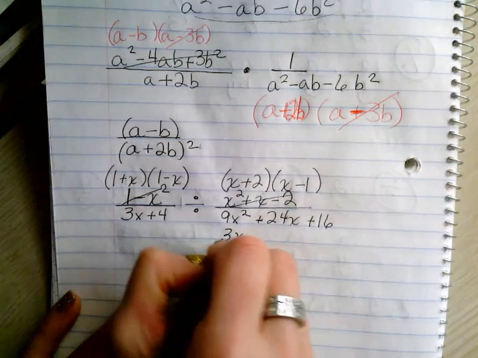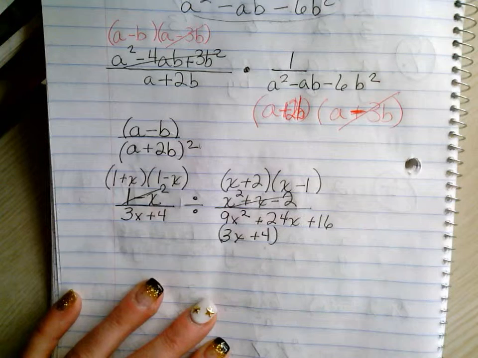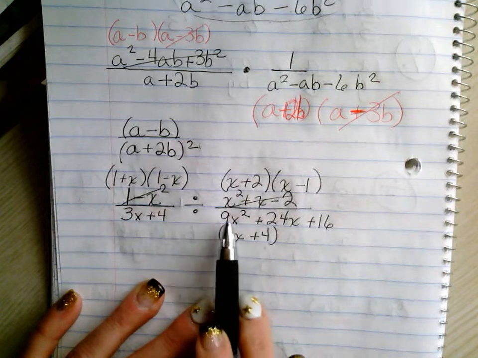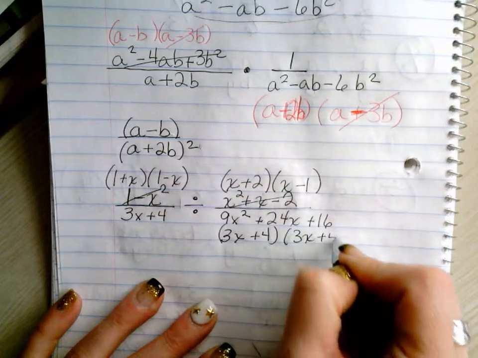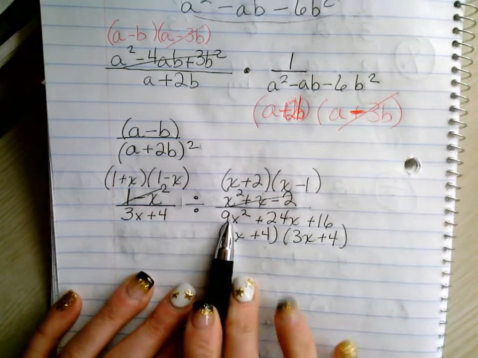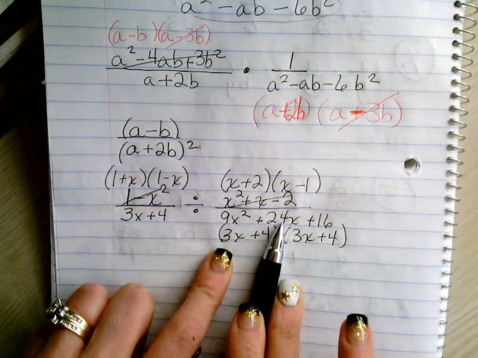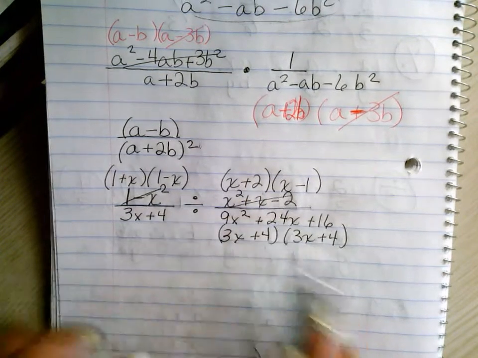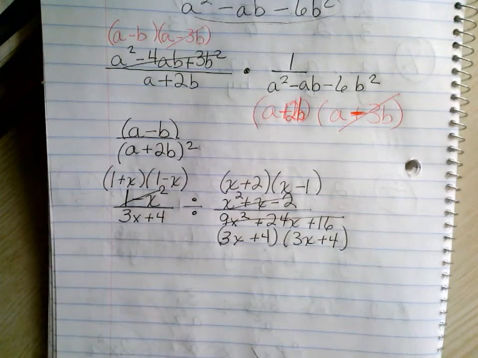3x plus 4. Yeah, it's perfect square. 3x plus 4. Is this a perfect square? Yes. Is this a perfect square? Yes. Is the product of those two items double the middle? Yes, it is. Okay, perfect square. Okay, but we're not done.